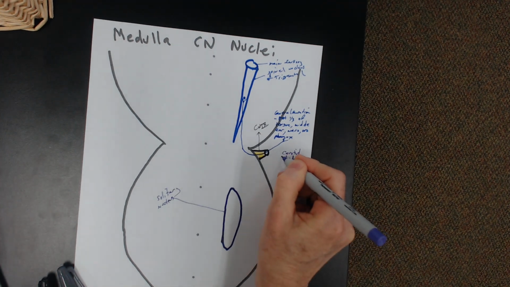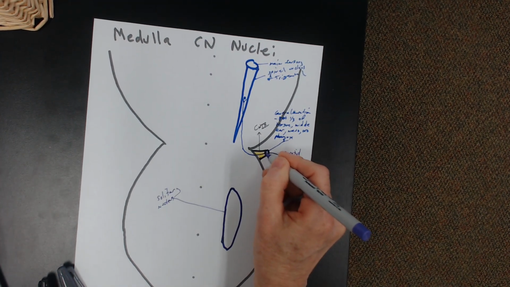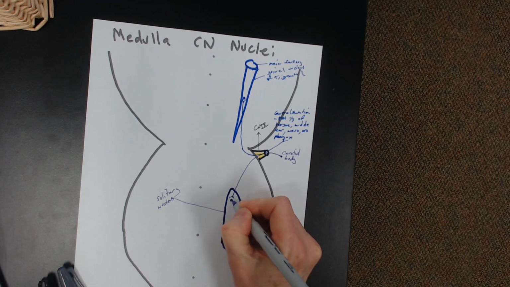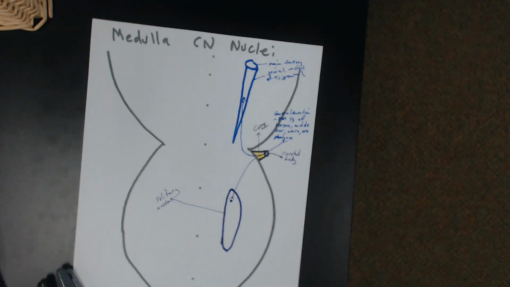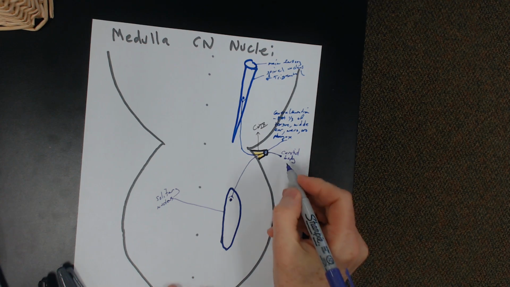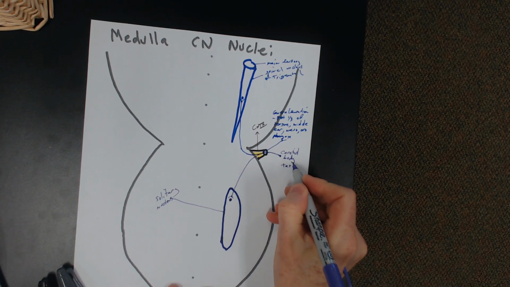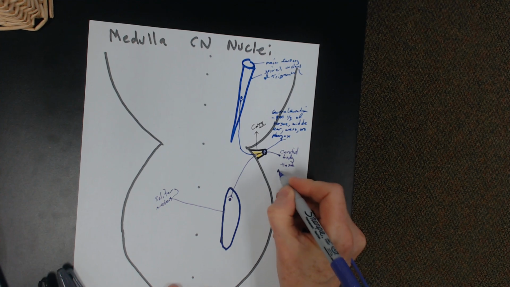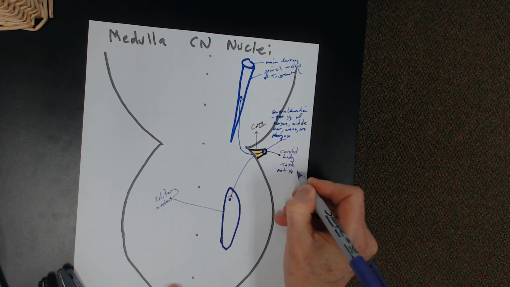It's going to travel through cranial nerve number 9, come in and synapse on the solitary nucleus. Anything else that cranial nerve number 9 might use the solitary nucleus for? Great, taste. And it's also going to be taste for the posterior 1/3 of the tongue.